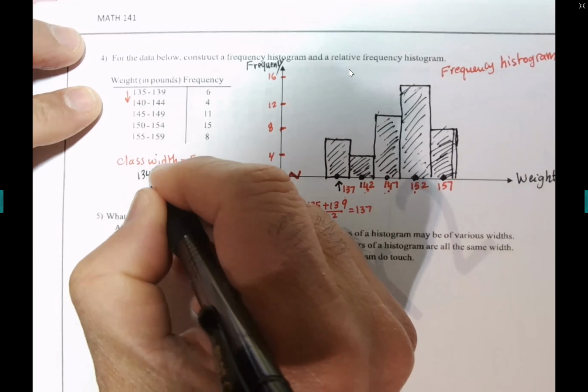The next one, guys, would have been 149.5, and then 154.5, and then one more. I had to get up and I missed it when you went over class width. So how did you find that? Oh, there's just the gap between 139 and 140. What's the gap between 139 and 140? It's 1, correct? Correct. And what Excel does in order to compensate for the gap, we have a gap of 1, but you didn't see any gap here. It's a 0 gap. They're connected.